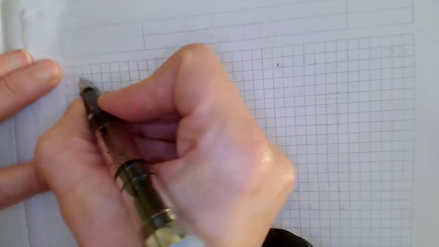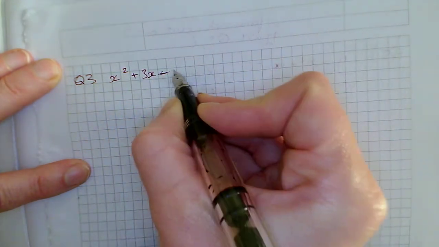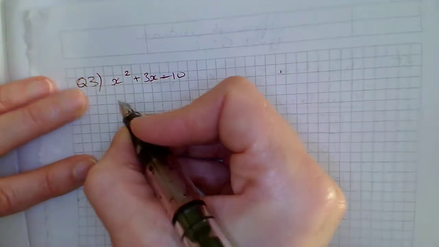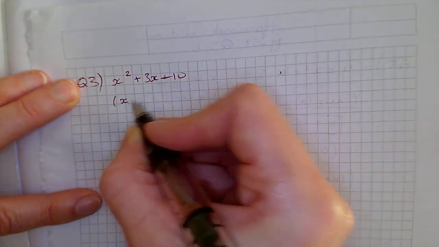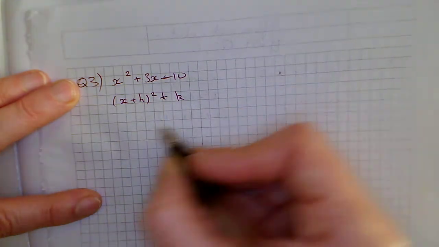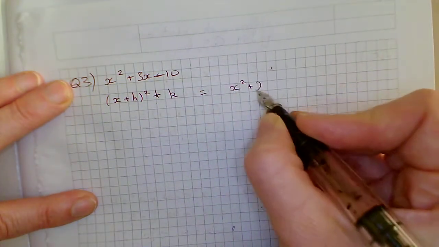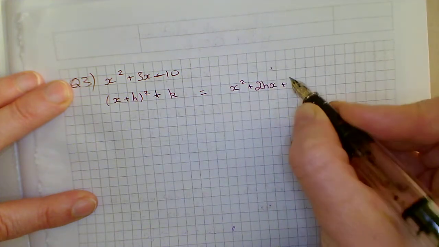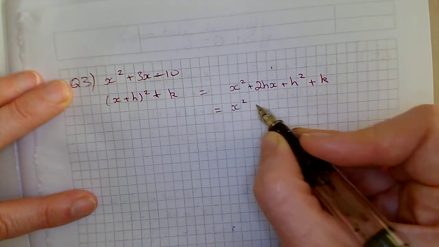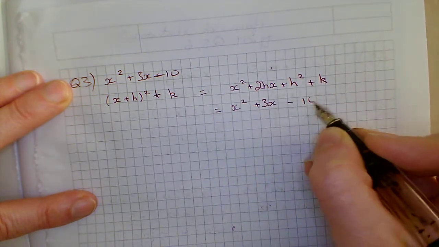It asks us to write an equation of quadratic in completed square form. So for question 3, we're asked to write x squared plus 3x minus 10 in completed square form. So we know that it's going to be, you can use whatever letters you want here. I'm going to stick with my h and k because it's what we're familiar with from the notes. And we get x squared plus 2hx plus h squared plus k. And that's equal to x squared plus 3x minus 10.